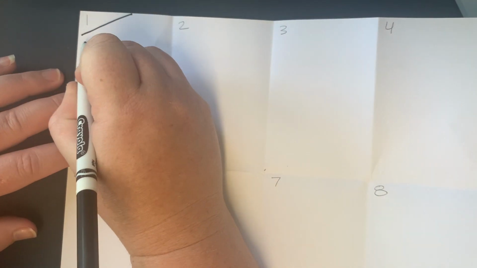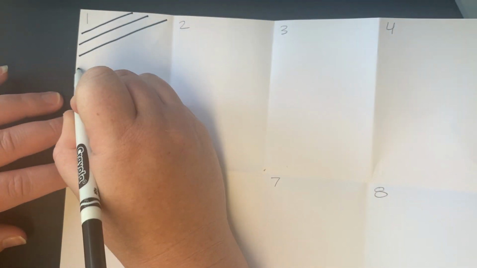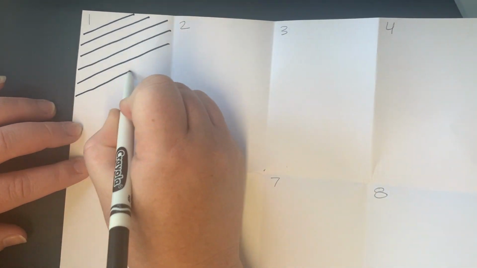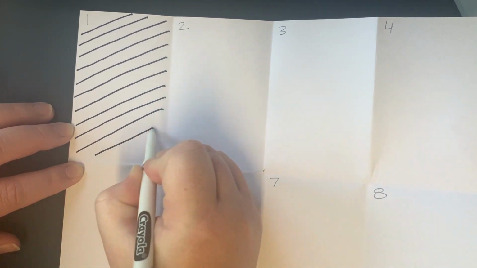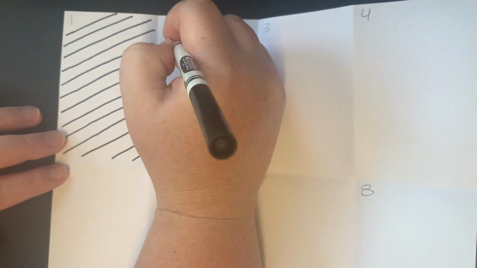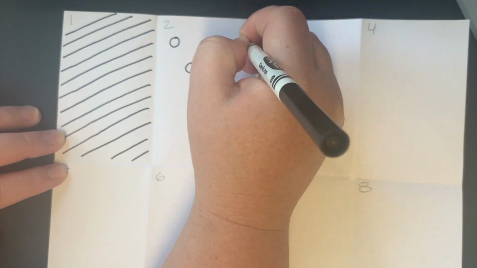Right, and we're going to draw different types of patterns. You don't have to do the ones I'm doing. These are just some examples to help you out. But here you've got just simple stripes going diagonally across the square, and then polka dots.